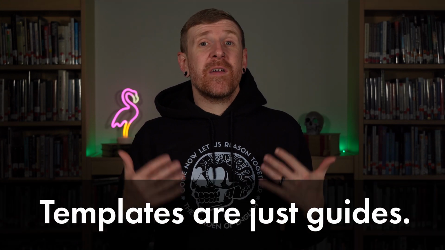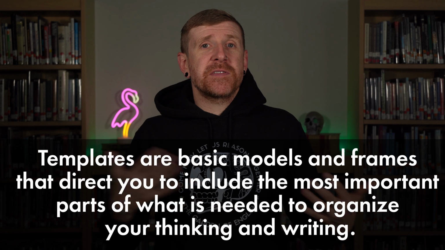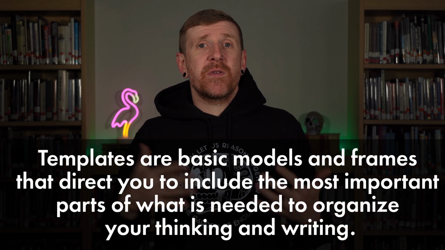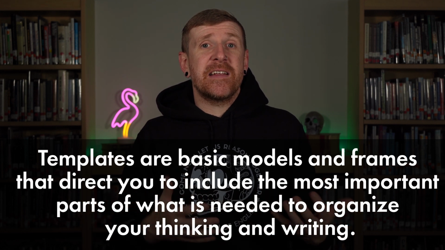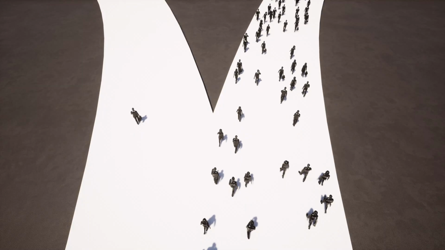Fourth, templates are exactly that. Templates, guides. They're basic models and frames that direct you to include the most important parts of what is needed to organize your thinking and your writing. If you want to deviate from the templates in your own style, as long as your thesis communicates what you're trying to say clearly, I'm going to encourage you to do so. I don't want you to think that what I'm presenting here is the only way to do things. I'm just giving you a way to do things.